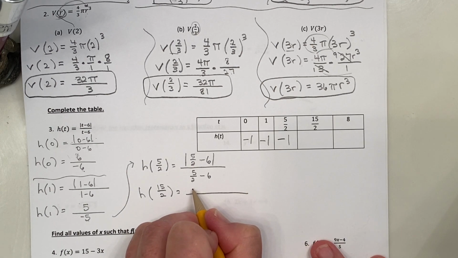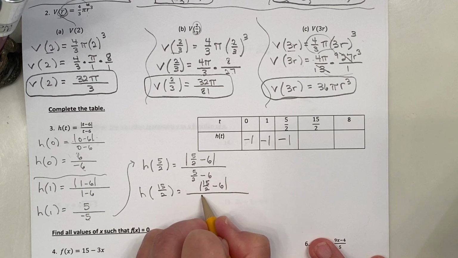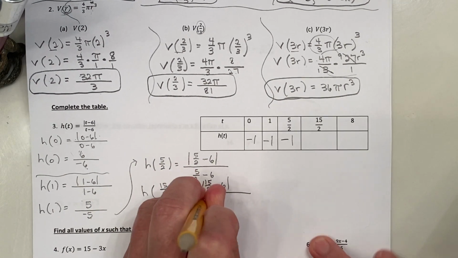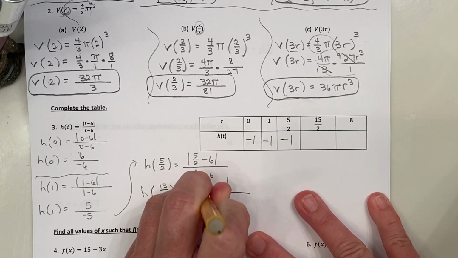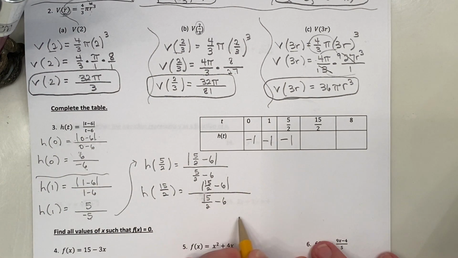What happens when we have an input value of 15 halves? No absolute value down here. And my eraser's gone. All right, let's think about this for a minute. I'm going to come up here.